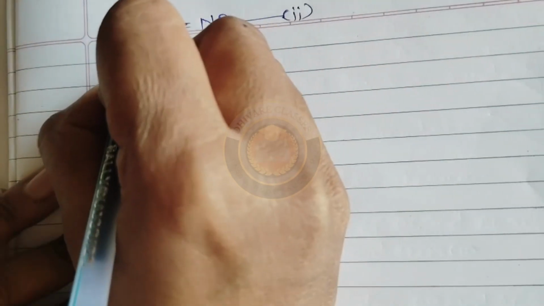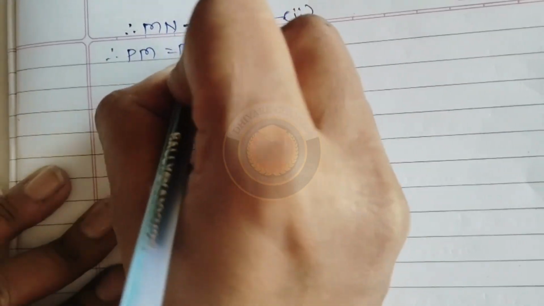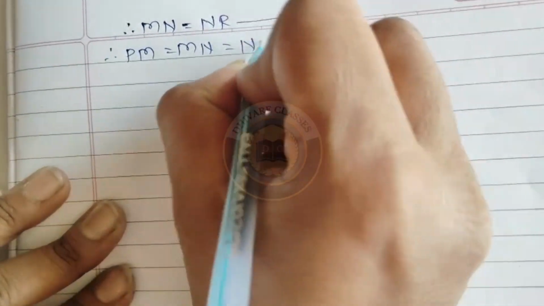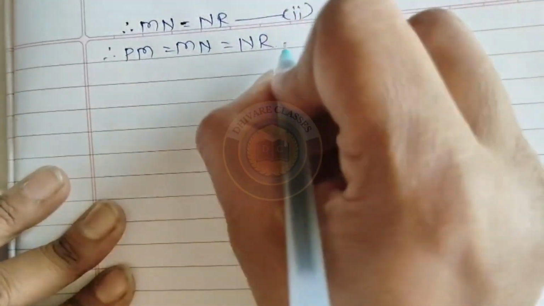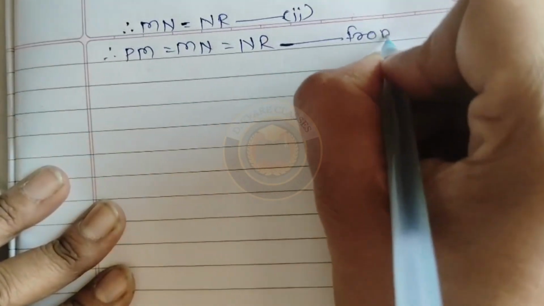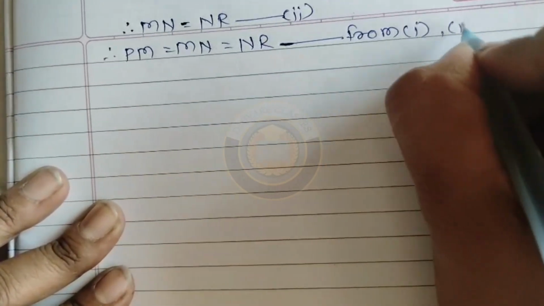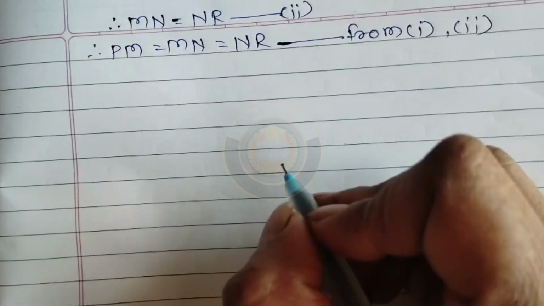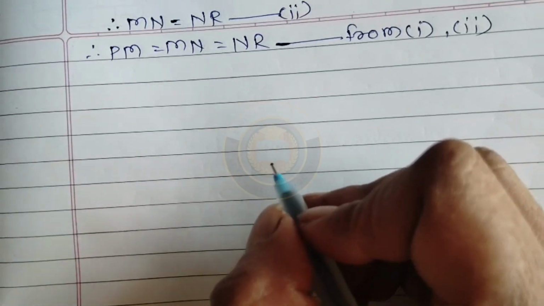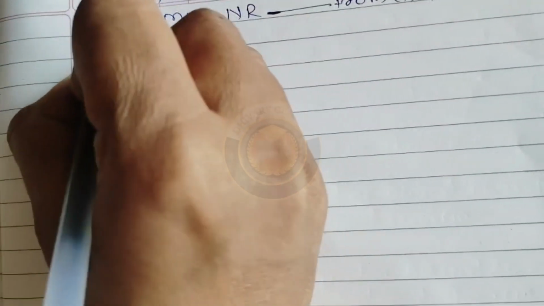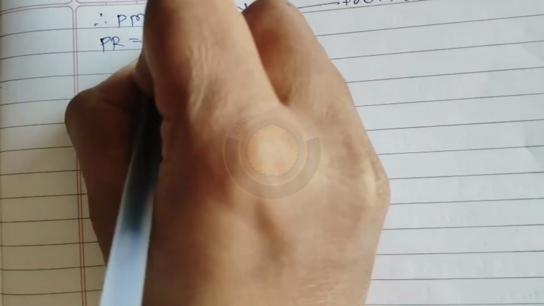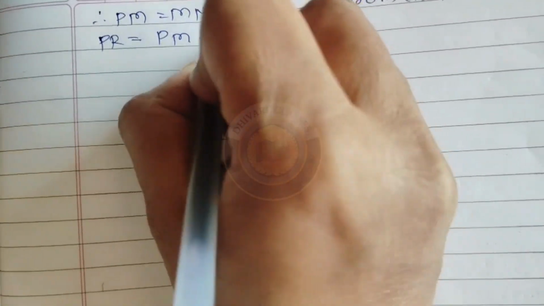Therefore PM is equal to MN is equal to NR from first and second. Okay. Then PR is equal to PM plus MN plus NR.